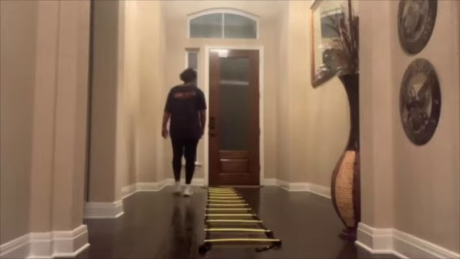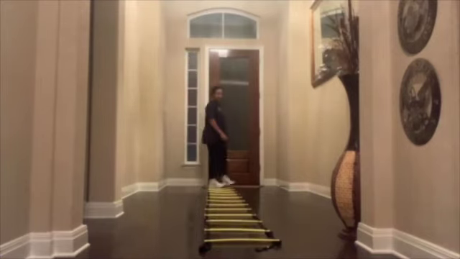Then for this exercise modality, I'm still using the agility ladder.